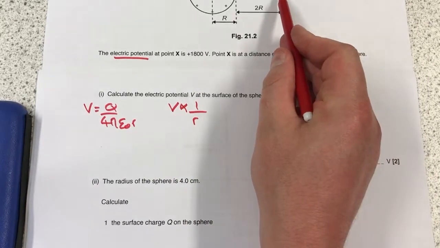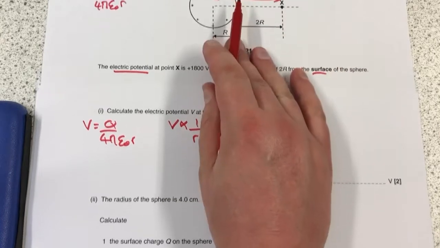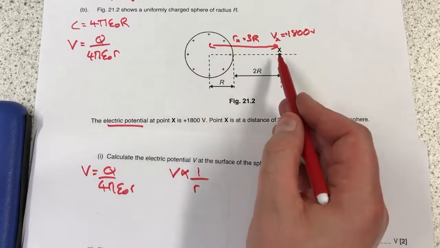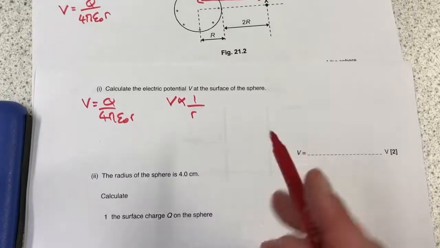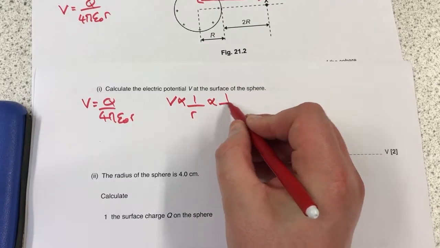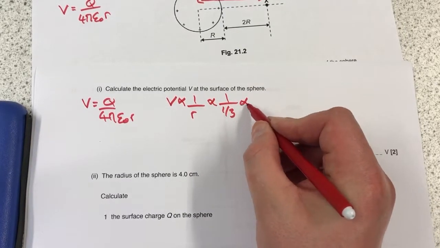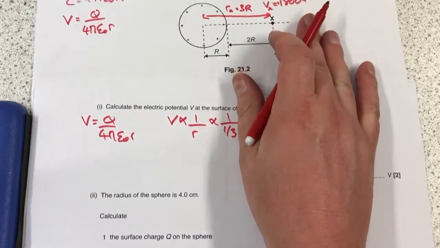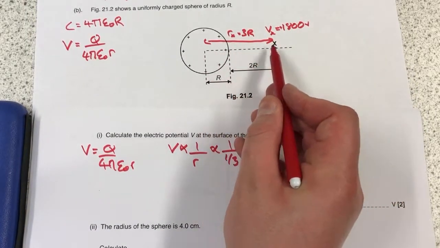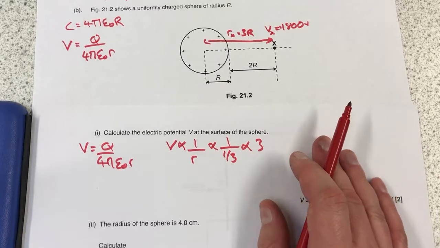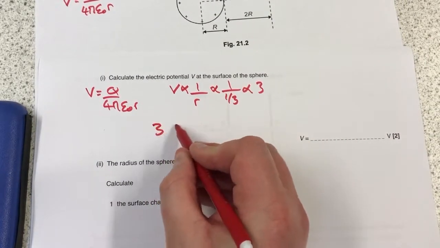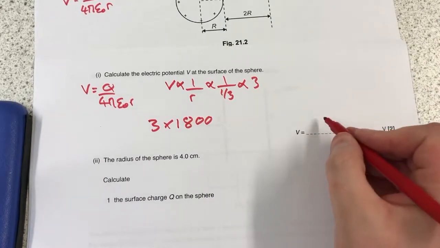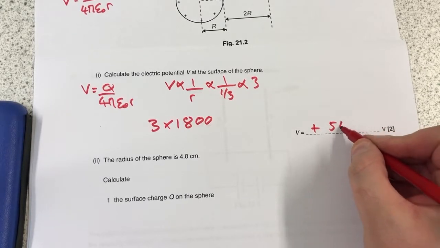And the distance is going from 3r all the way down to 1r, so it's reducing by a third. So if I were to put that in here, 1 divided by a third, that would be 3. So what I'm expecting is the potential as I move from X to the surface of the sphere to increase by a factor of 3. So that would be 3 times 1,800, producing a potential of plus 5,400.